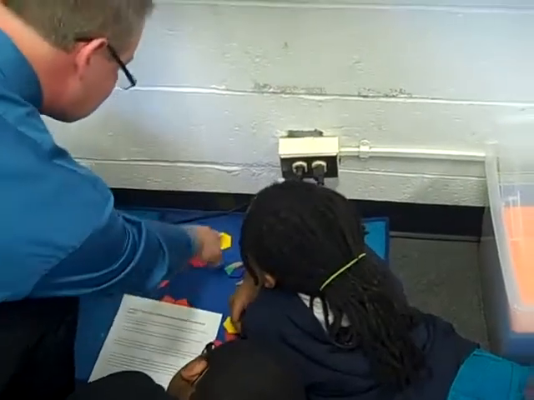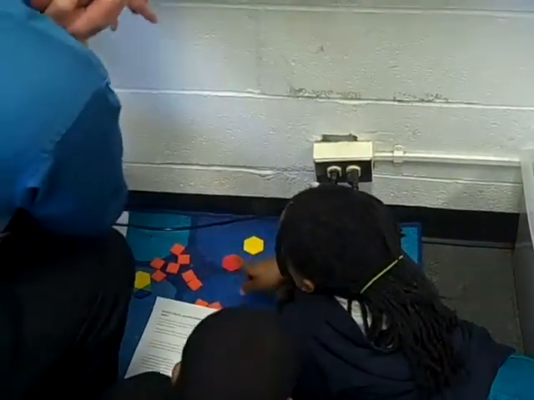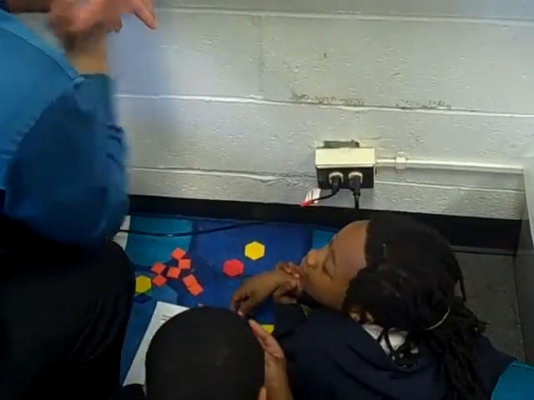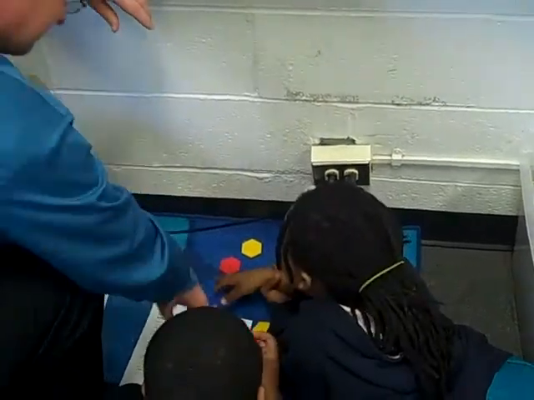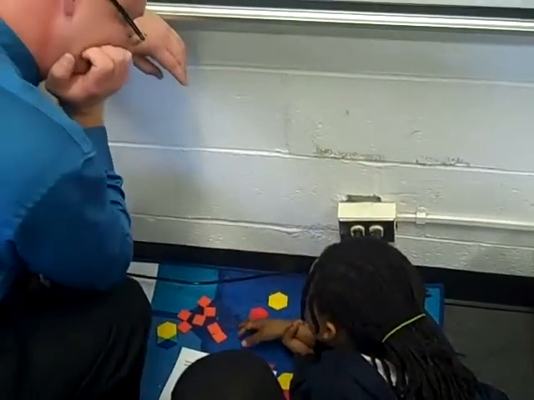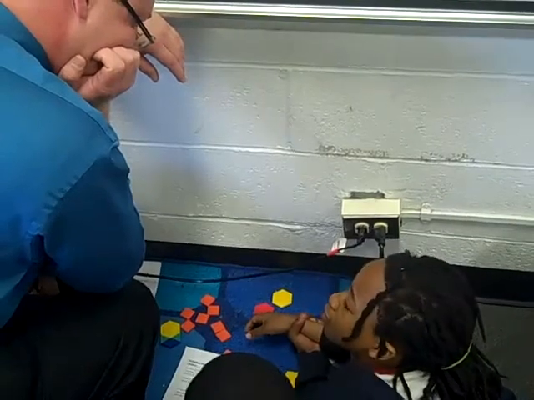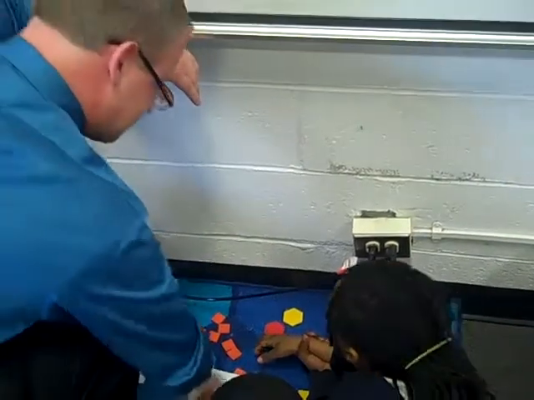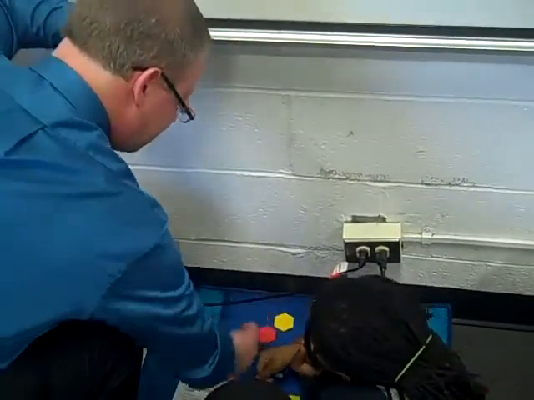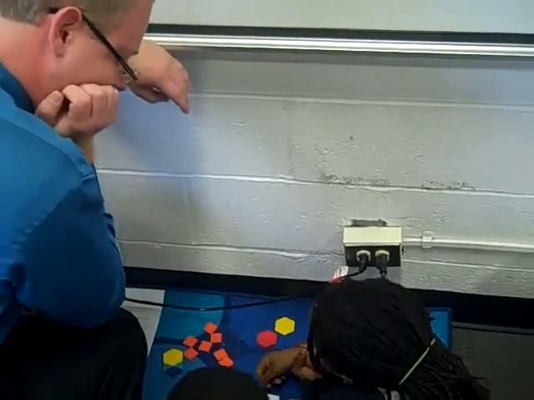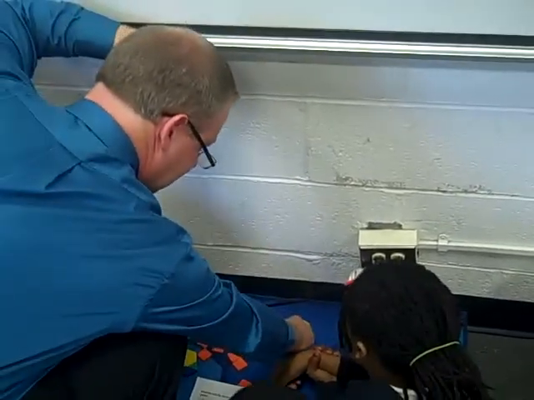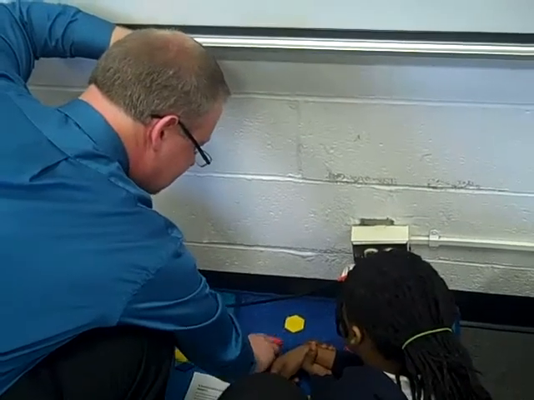So what did you use to make this? No, what is this shape? Okay, so is this symmetrical? This is not one right here. Like you folded this piece of paper in half. If you fold this shape over, is it going to match up? No. If I fold this over, is that going to match up?